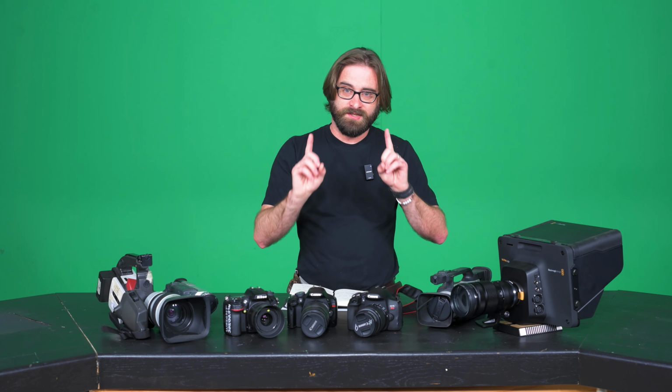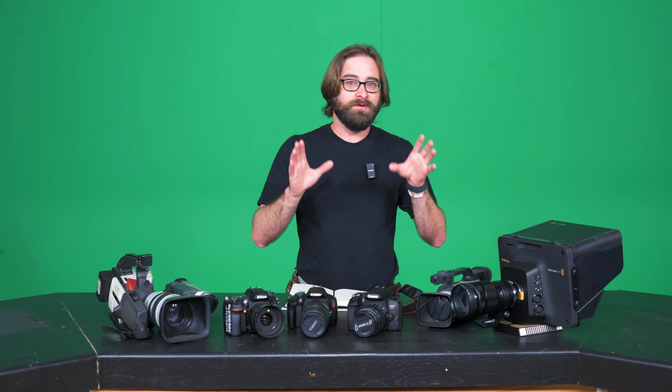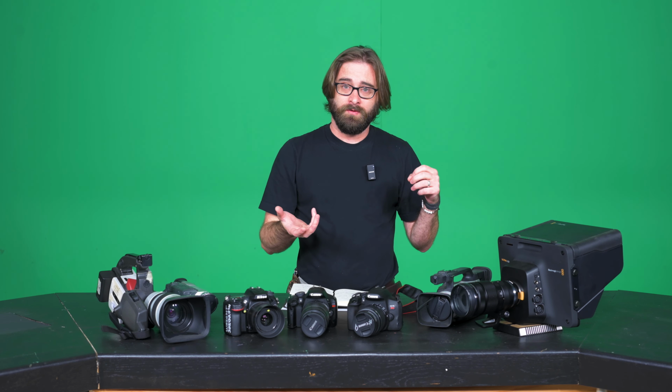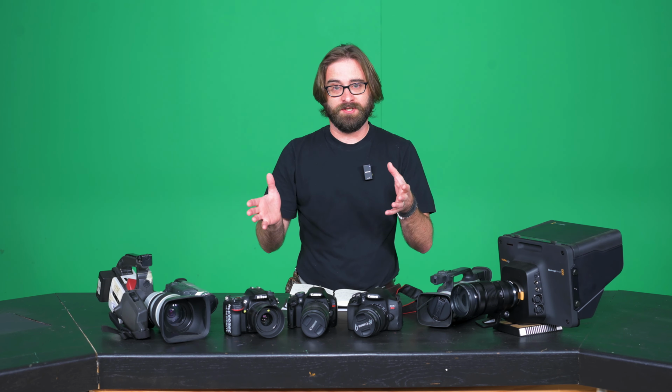But there's a caveat to that. Remember that when you are recording in 4K, the more information you're recording, the less storage space you're going to have available on your card. More pixels equals more data equals less storage space, or more storage space depending on how you're thinking about it. So just bear those things in mind.